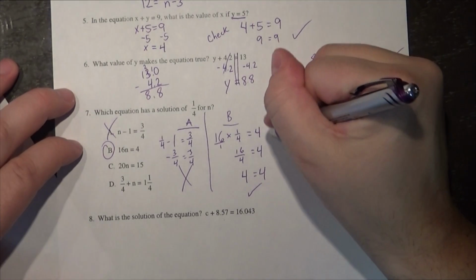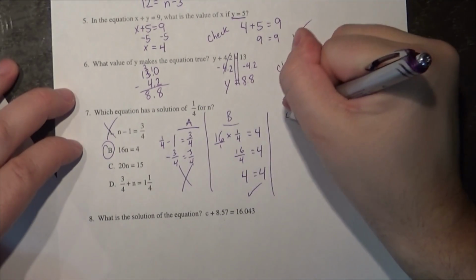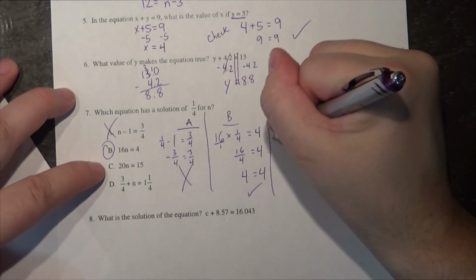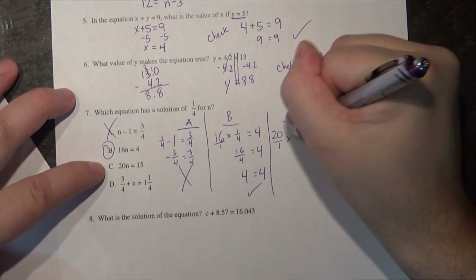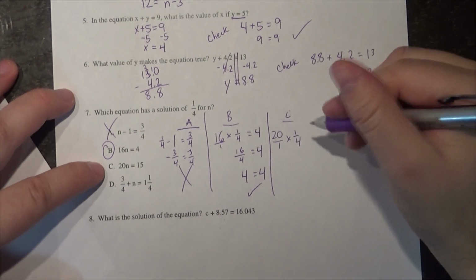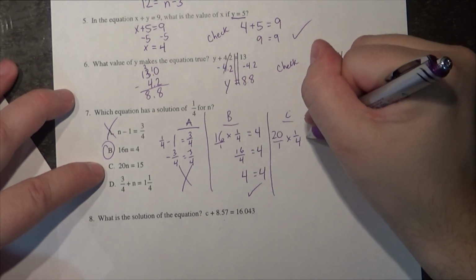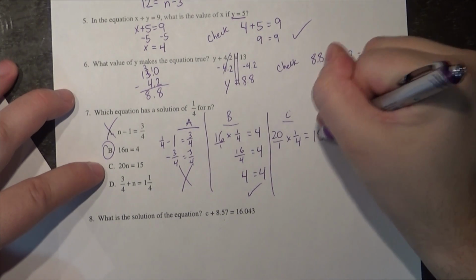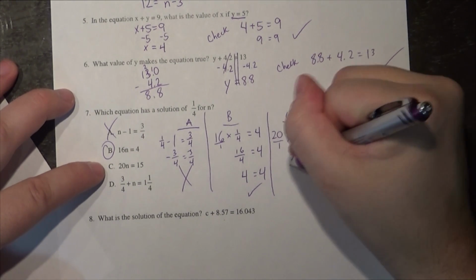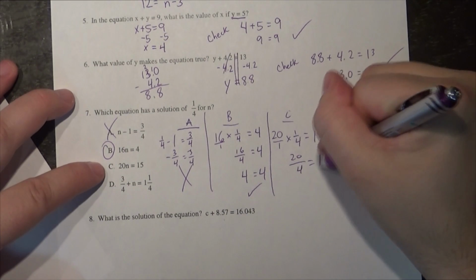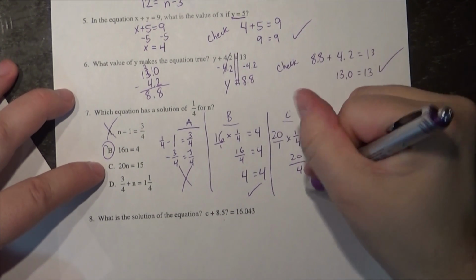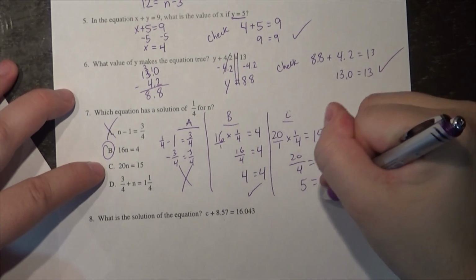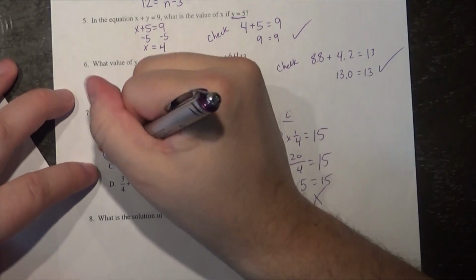Just to be sure, though, always a good idea to make sure. We can do all of them here. So I have 20 over 1 times 1/4, because that's what 20n is really saying if n equals 1/4. Okay, so this is going to be 20 over 4. 4 goes into 20 5 times, but 5 is not equal to 15.